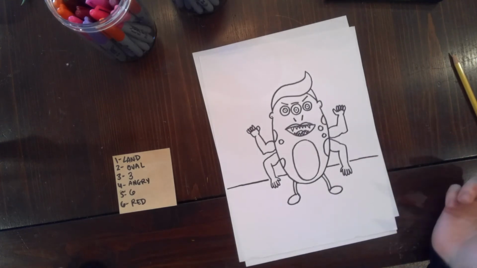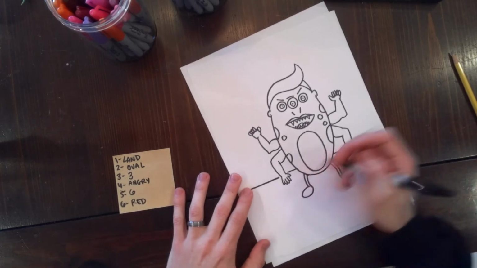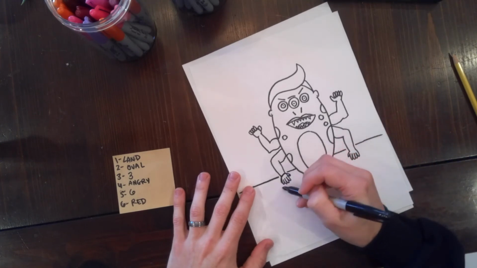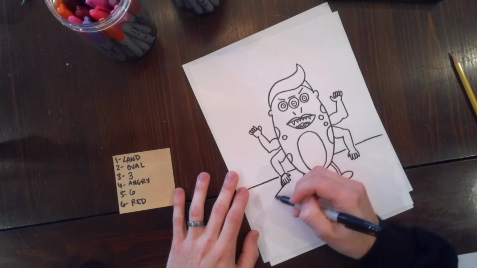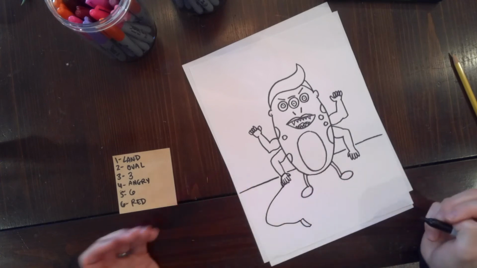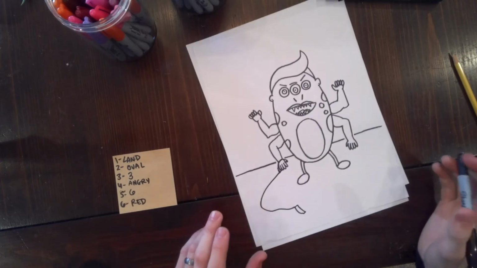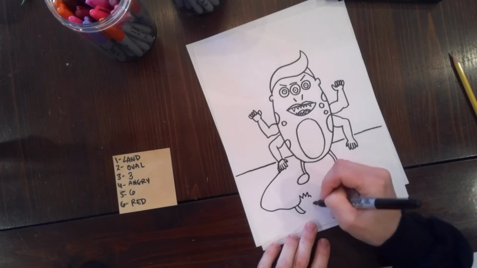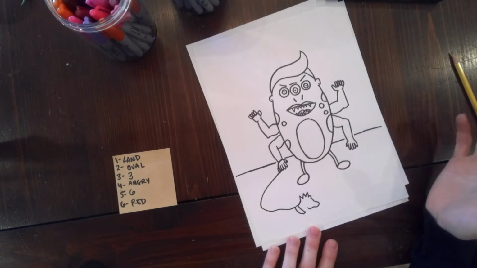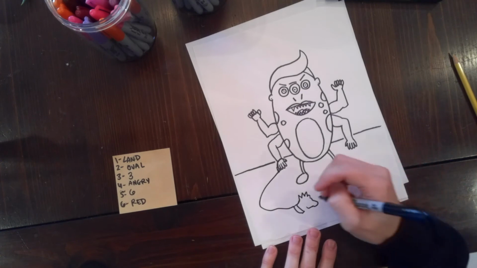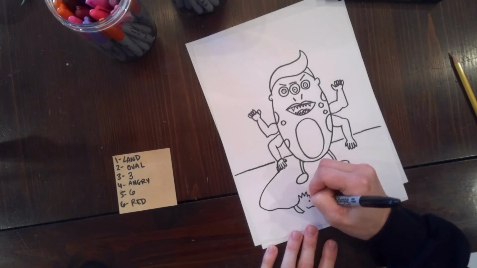So I'm going to have him walking a dog. I'm going to have around his wrist here, he's going to have a leash. And because this is a monster, I'm going to do like a crazy dog. It doesn't have to be realistic. You know, it'd actually be fun if you have a dog, if you took your dog or cat or made it into a monster. And then when you do your show and tell on this, you can tell us all about it. That'd be fun.